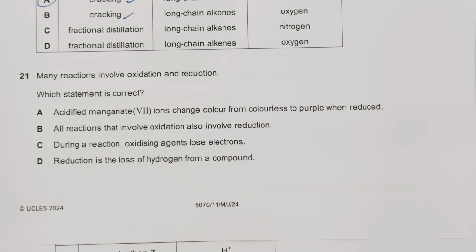Which statement is correct? Acidified manganate ions change color from colorless to purple when reduced. All reactions that involve oxidation also involve reduction. Yes, they take place simultaneously. So option number B is the correct answer. Moving to question number 22.